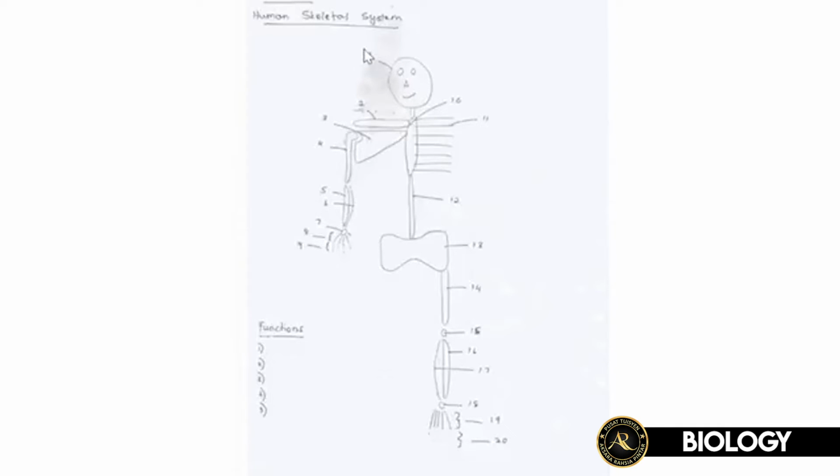Number one over here is your cranium. The cranium is a combination of two bones. Number one is your skull and number two is your jaw. The combination of these two bones is what we call cranium. Then your shoulder bone here, what do we call it? Clavicle. Clavicle is your shoulder bone. And right behind your clavicle, take your left hand, put it on the opposite side, behind your back, and you will feel a bone over there. That is known as scapula. So number one is cranium, number two is clavicle, and number three is scapula.